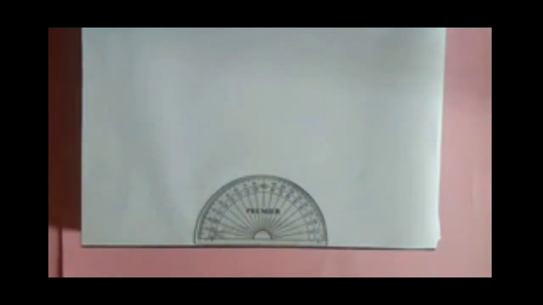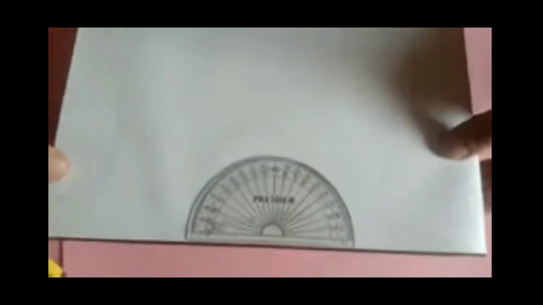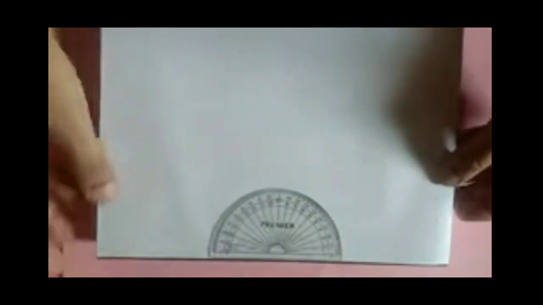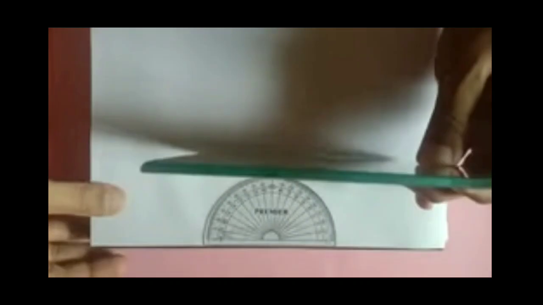Okay, so we are good to go for the second law of reflection, that is, the angle of incidence is equal to the angle of reflection. And what I have done is, on the same cardboard box on which I had fixed this A4 size paper, I have also fixed a protractor on this white A4 size paper with the help of glue so it doesn't move. Now my plan is that this is my plane mirror, and I am going to arrange this plane mirror perpendicular to this plane of paper, correct?